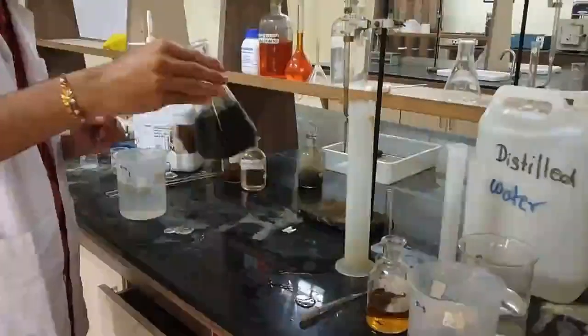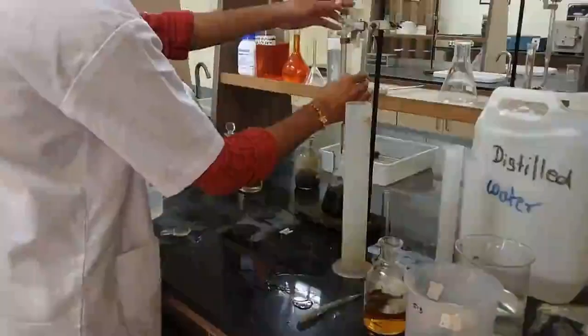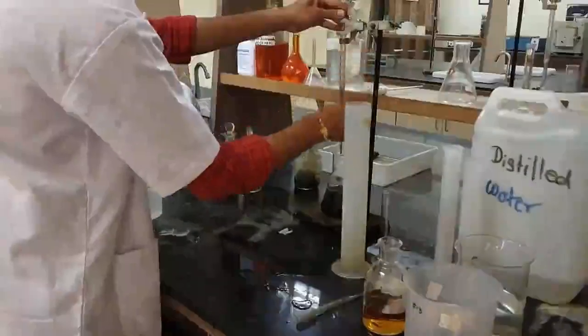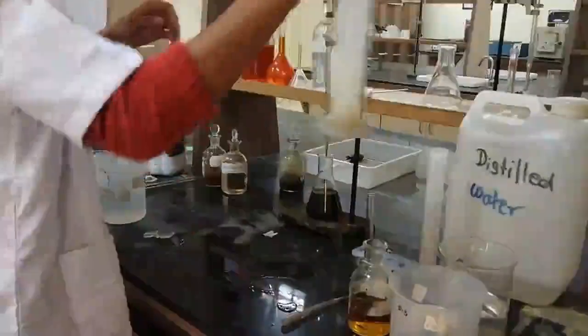Now we are going to titrate this against the sodium thiosulfate that we have prepared, and the end point is colorless. Akshay, can you remove the measuring cylinders?